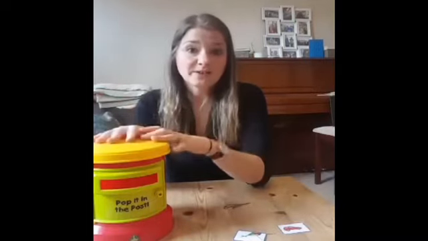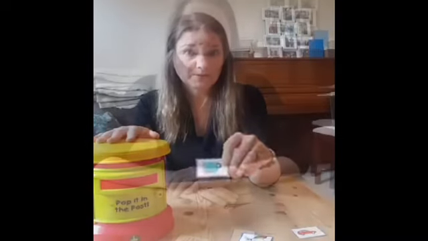So the idea is very simple. You have the pictures in front of the child with the targets, and you get them to choose a picture, and all they have to do is post it in once they've done what they're supposed to do with it. Another activity that you can do is you can hide the pictures, and they've got to find them.